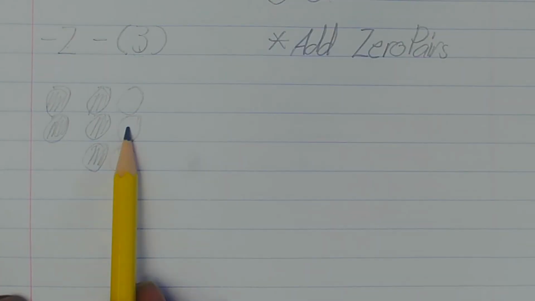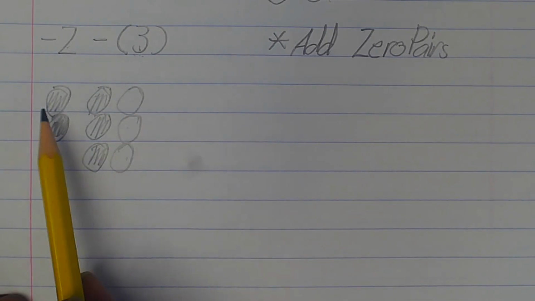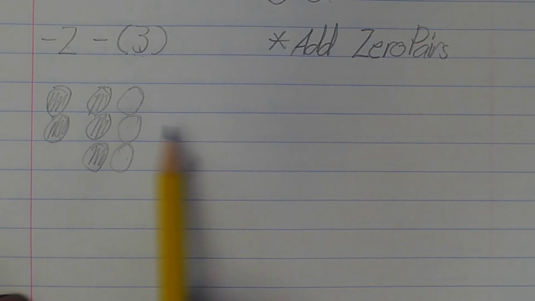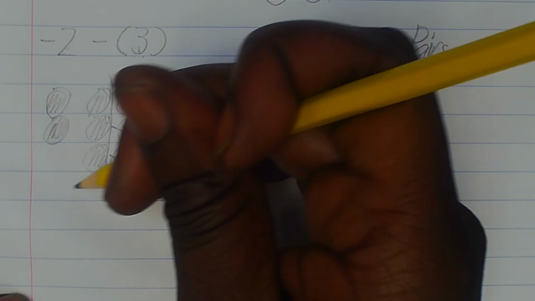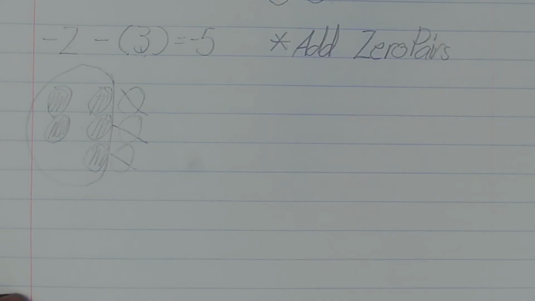Of course, this is the negative part, and then we add the positive part. So this is the 3 positives. So this is our set of zero pairs that we added to the -2. And now we have 3 positives that we can take away. So we cross those out. And then what we're left with is our answer. So of course, that's going to equal -5. All right.